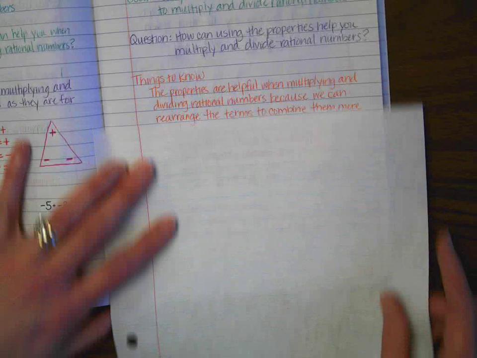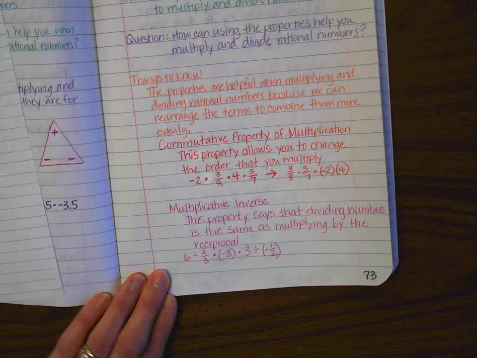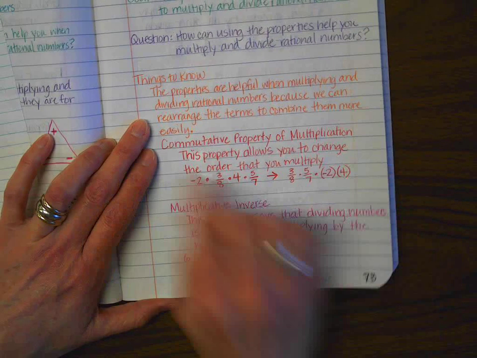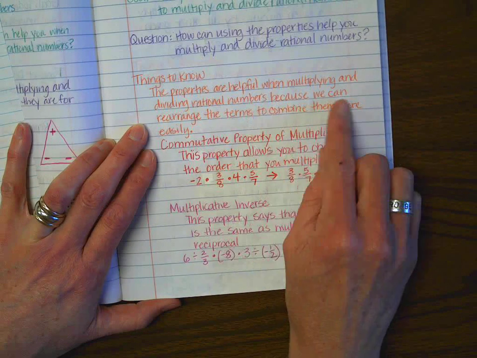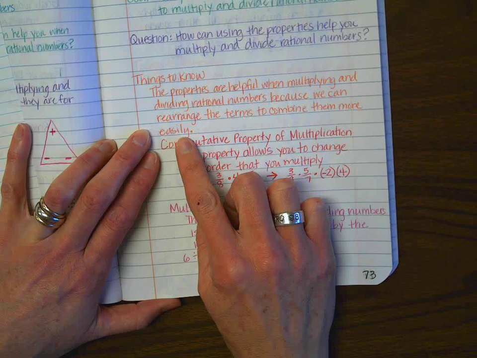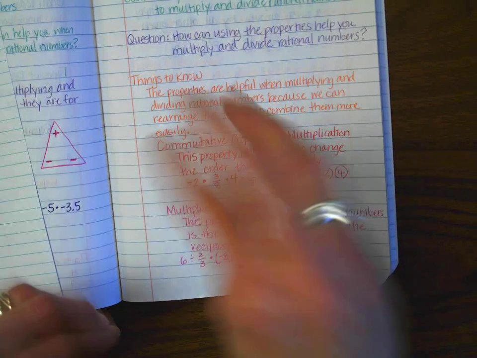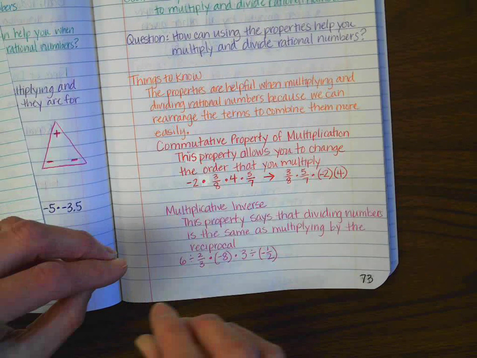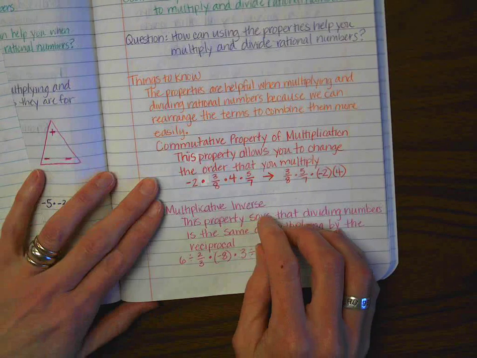All right, and then things to know. We have a pretty big list, so I'll go ahead and uncover it, and we'll talk through it as I go. The properties are helpful when multiplying and dividing rational numbers because we can rearrange the terms to combine them more easily. Basically, the properties we're going to be using help us move parts of the math sentence around so that they can be completed in an easier way.